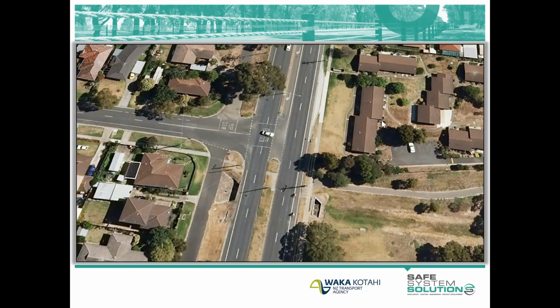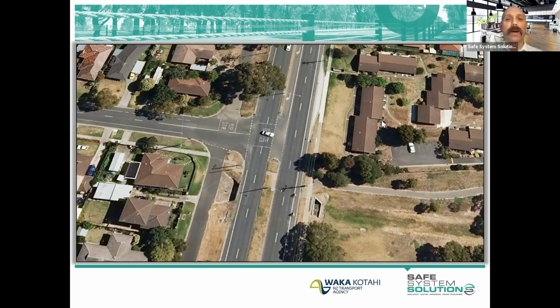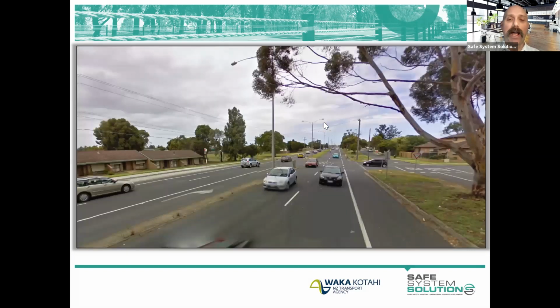Could you remind us of what's the speed environment we're talking about here, Ken? Excellent question. So this is currently 70 kilometers per hour. And here's a picture of it from ground level. So the arterial road operates at 70 kilometers per hour, and the 85th percentile speed is pretty much on that 70, a little bit above. So it's pushing a little bit. The side road here is a 50 kilometer per hour default. So there you can see the bus stop, you can see the turn lane.